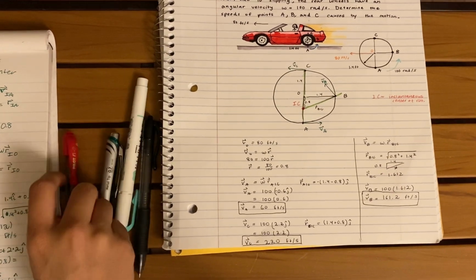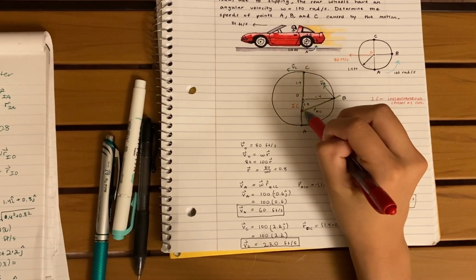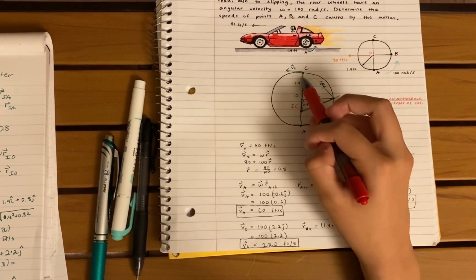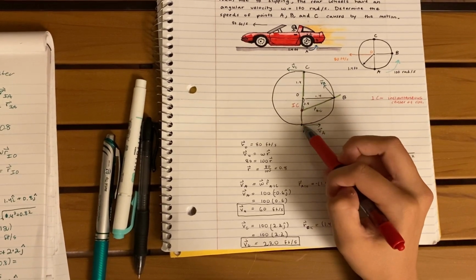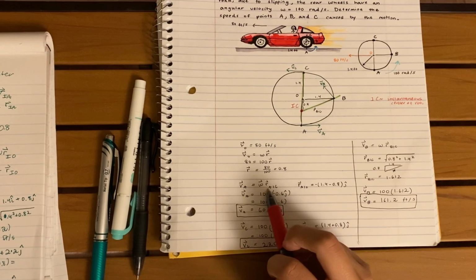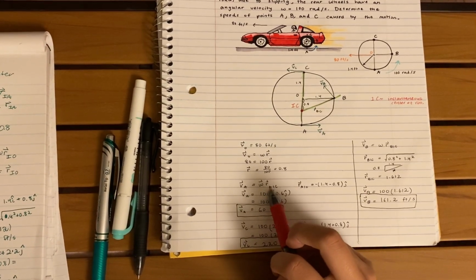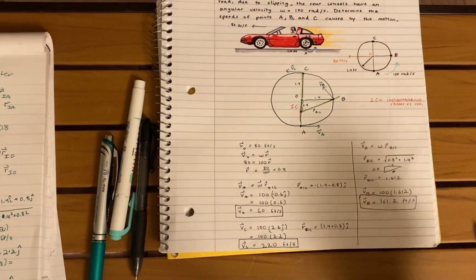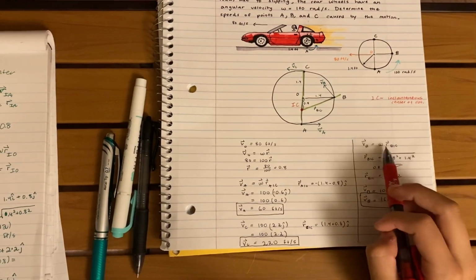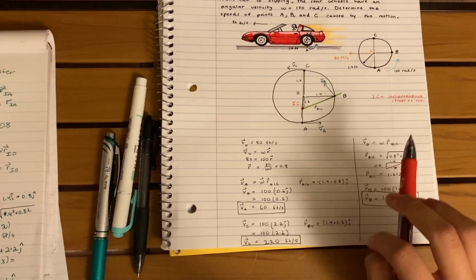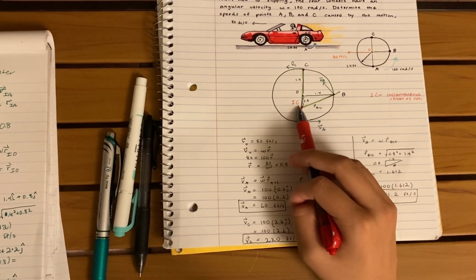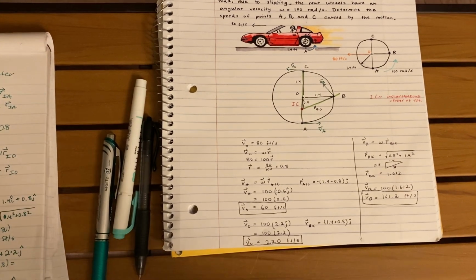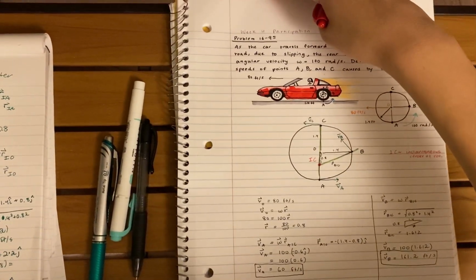And I think that's it. So basically I just used this as the reference point and found the radiuses from C to B to A, and those corresponded with the angular positions R. And once you found those values, then you would just plug it into the equation and you could calculate the velocity based off of this point right here. And there's the whole thing.